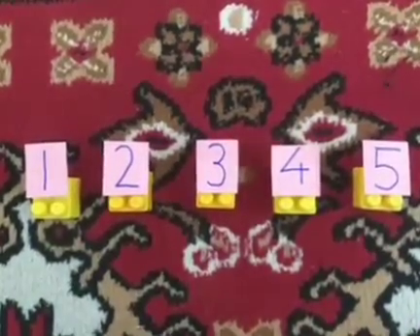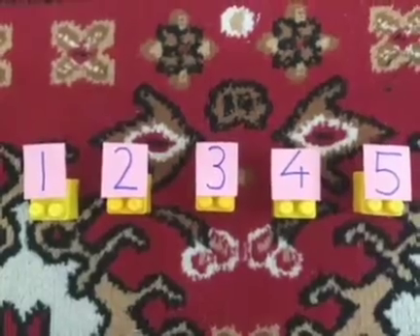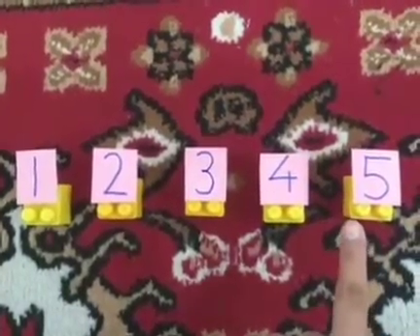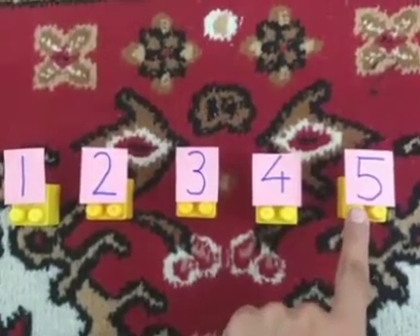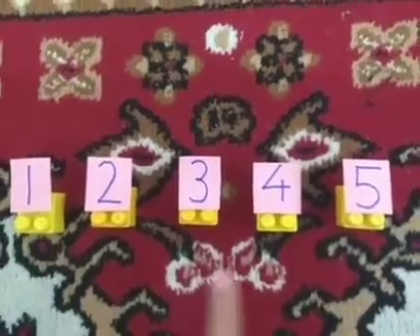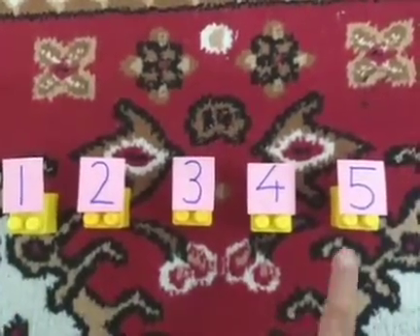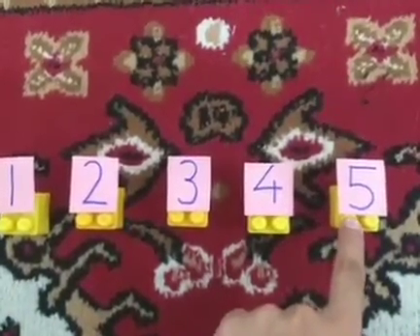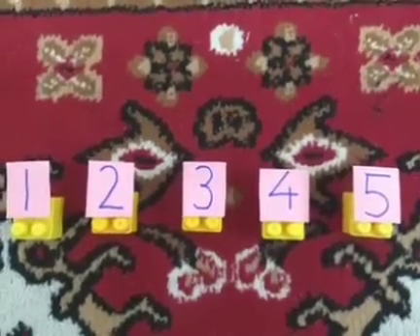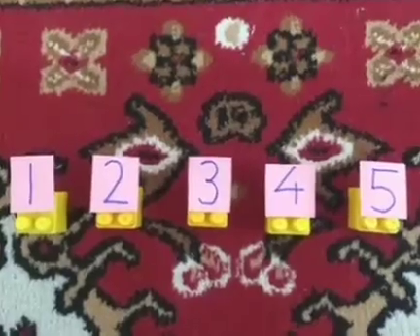The answer is I have 5 blocks. I counted and my last number was 5. So when somebody asks you how many, your last number will determine how many blocks you have.